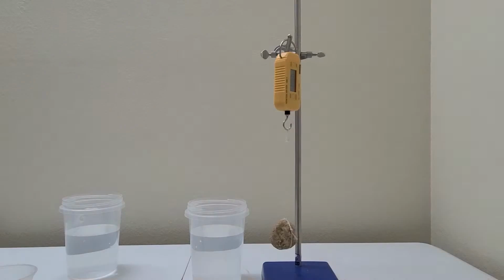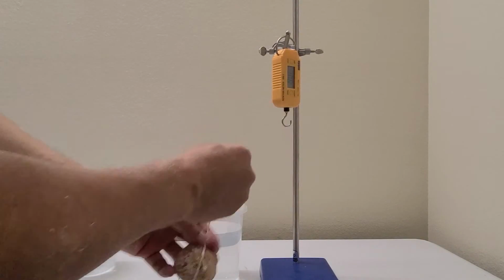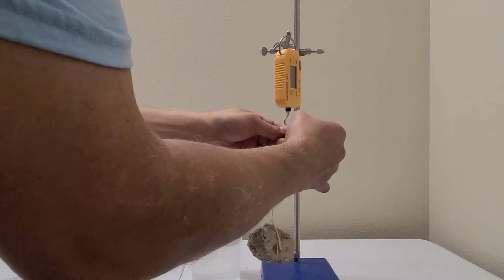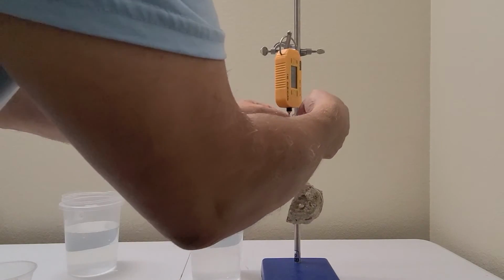Now let's go to object 2. This is the weight in air. Okay, in air. Object 2 is this one. Perfect, it's coming. Great.